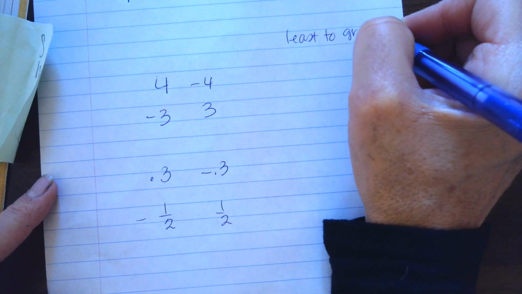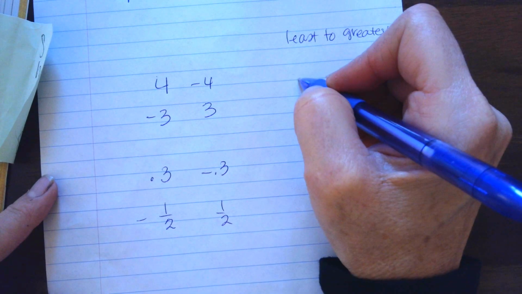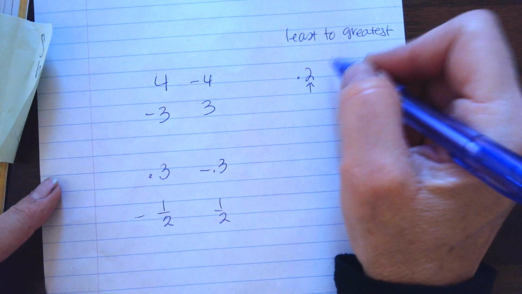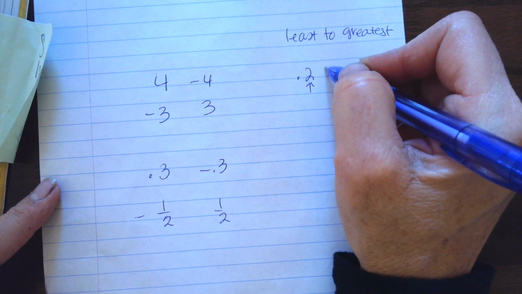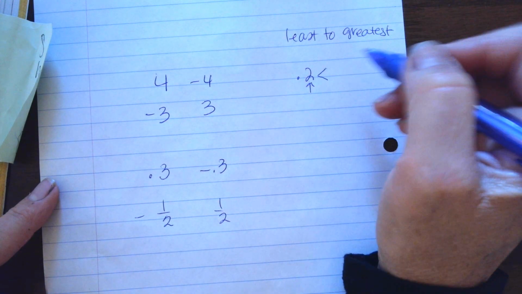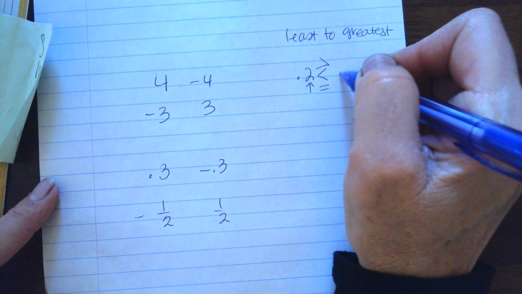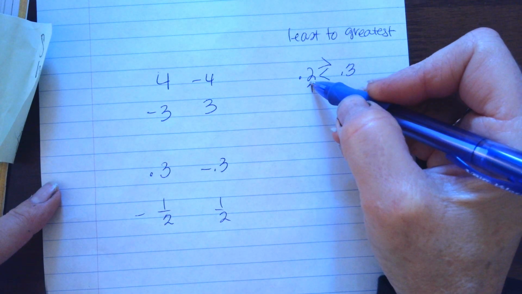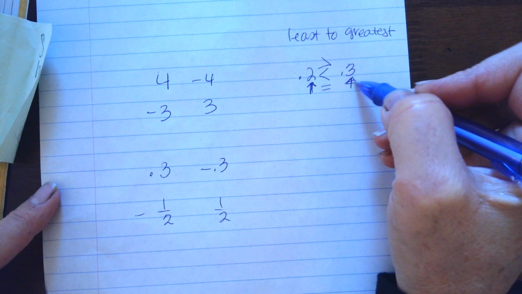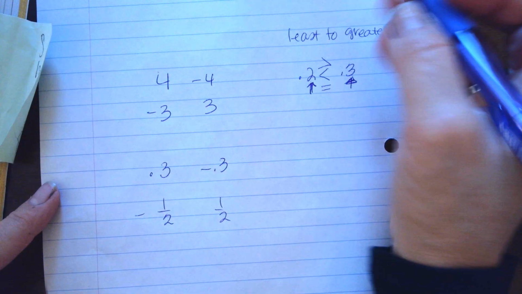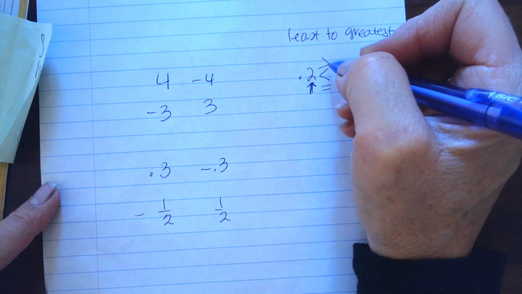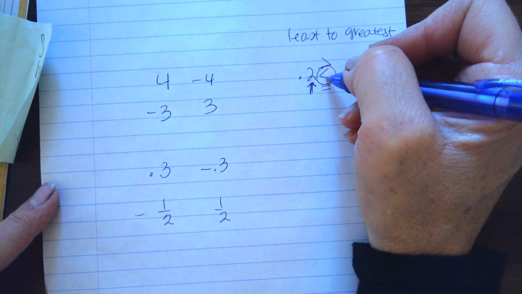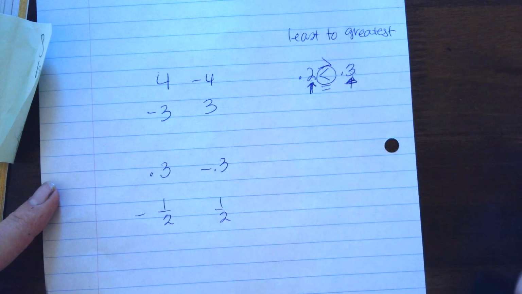And sometimes you have to really figure out what they're asking. So 0.2, the smaller this number is, the smaller the number. So 0.2 is more than or less than or equal to 0.3. Because this is a bigger number right here, this is a bigger decimal. So this would be 0.2 is less than 0.3.